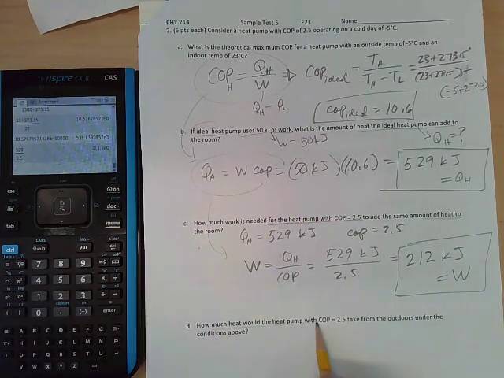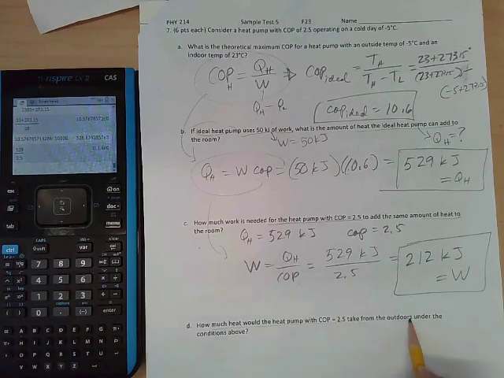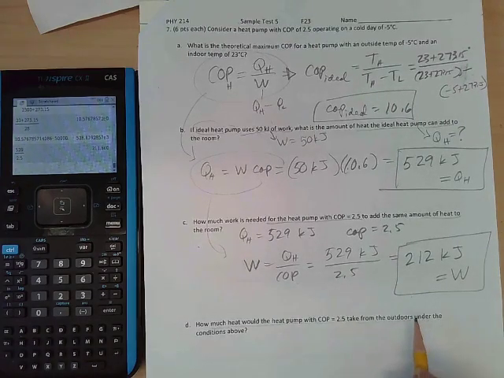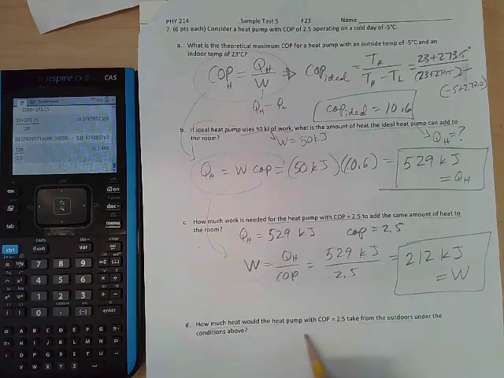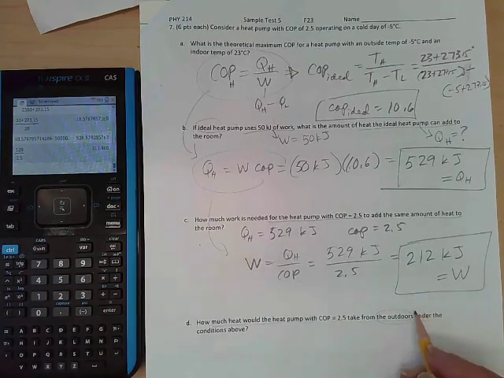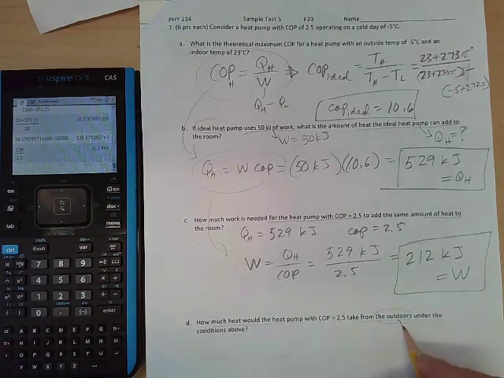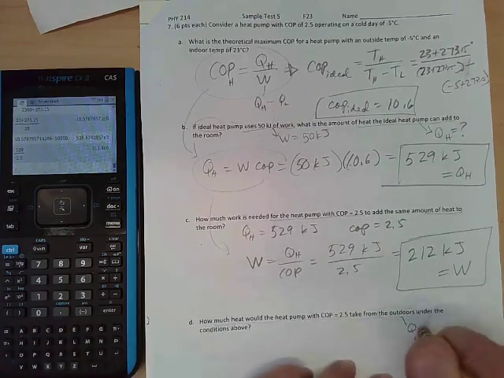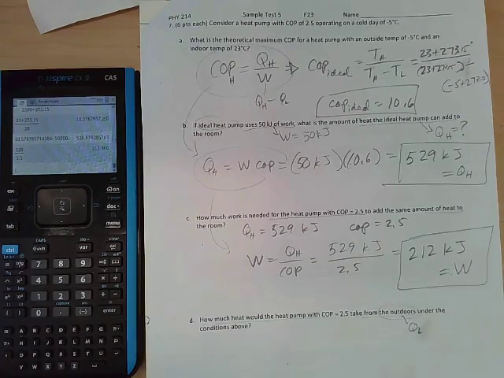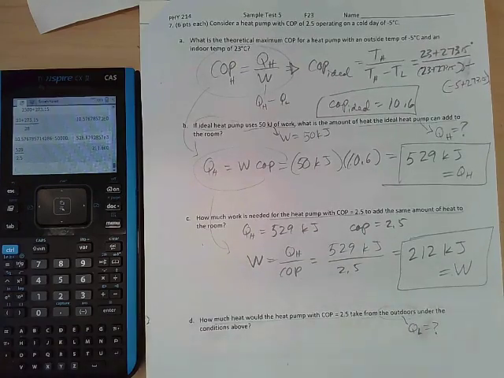How much heat would the heat pump with COP 2.5 take from the outdoors under the conditions above? This is a heat pump that's making things hotter on the inside, so the outdoors is colder. So this is QL, the low temperature, is what it's asking for.